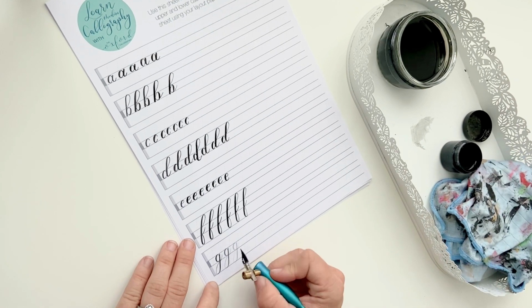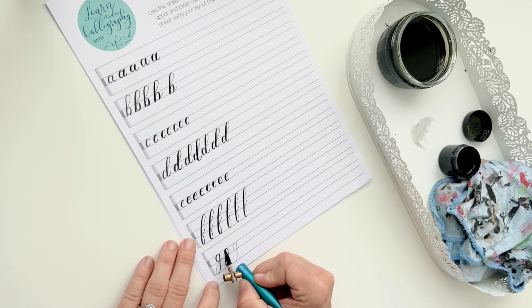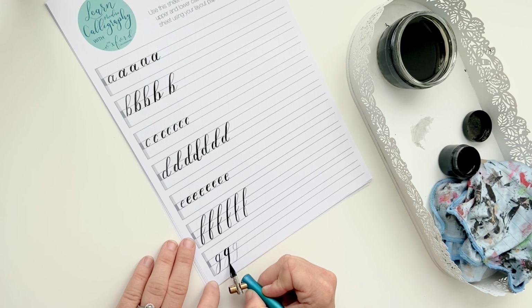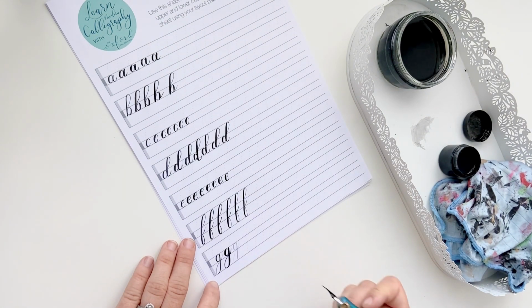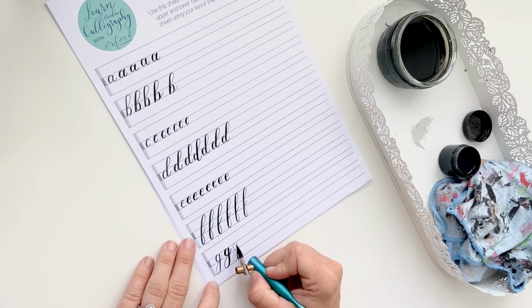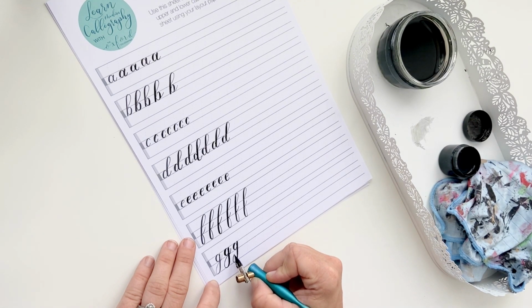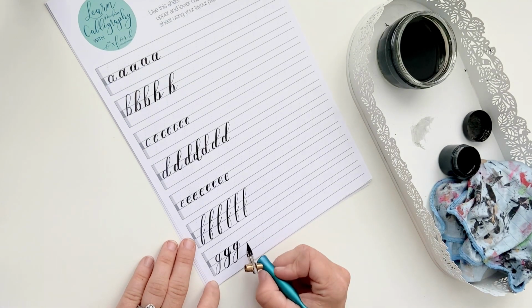And then the G, a C shape, and then a descending stem loop, and then lift your nib off and put it back down to do the connecting stroke, or you will find that you drag too much ink onto that connecting stroke and it'll just look a bit thick and a bit out of place. So lift the nib here and then put it back down to do the connecting stroke.